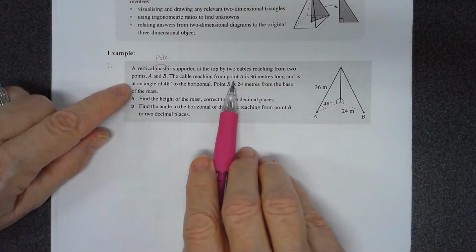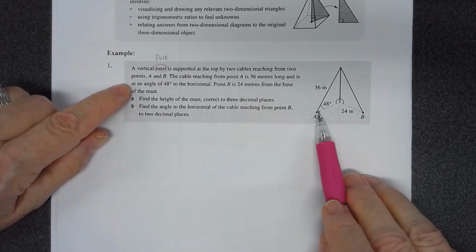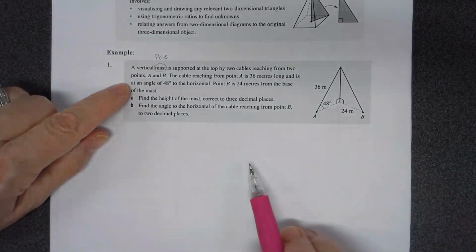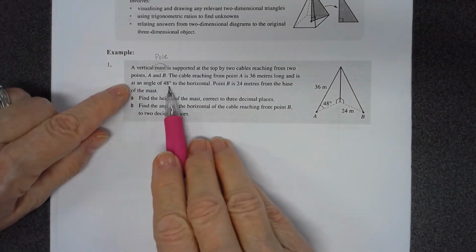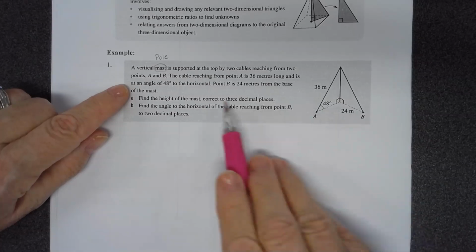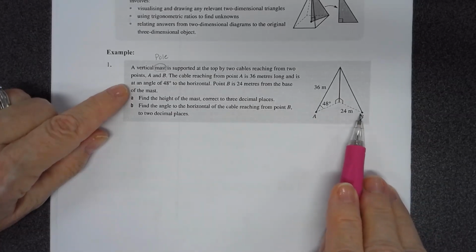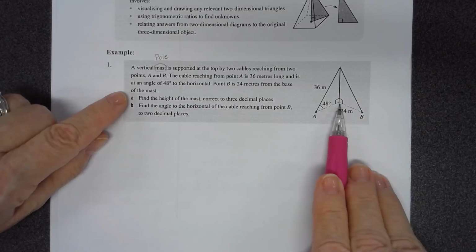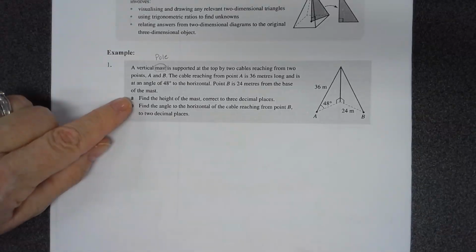The cable reaching from point A is 36 meters, and it's at an angle of 48 to the horizontal. So far so good? And point B is 24 meters from the base of the tower. Find the height of the mast.